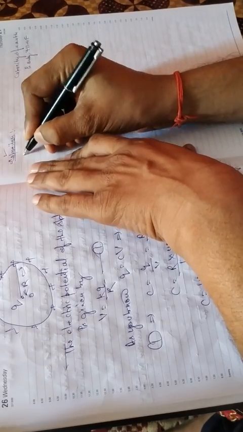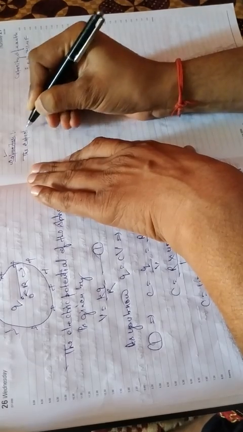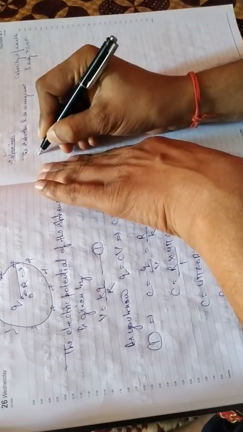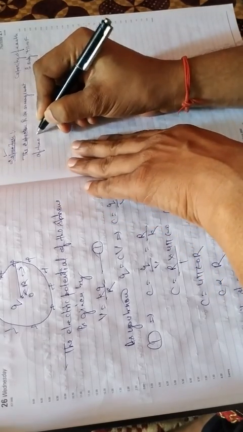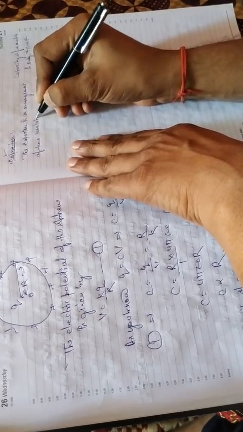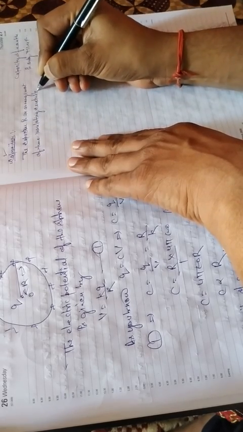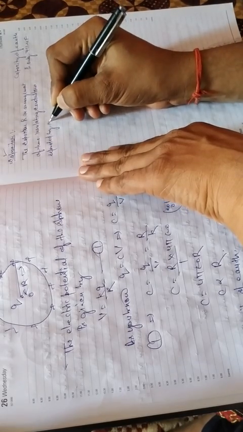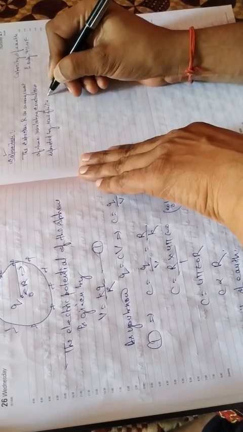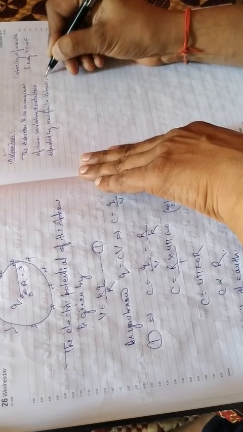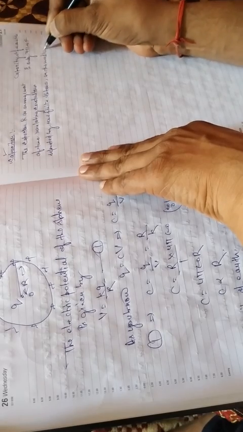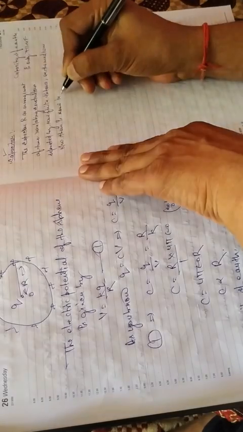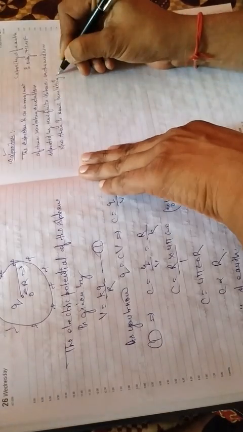The capacitor is an arrangement of two insulating conductors separated by some finite distance, and the medium between them is some insulating medium.